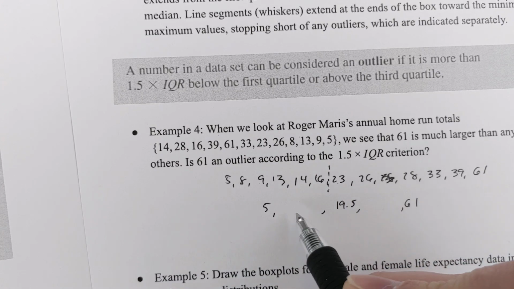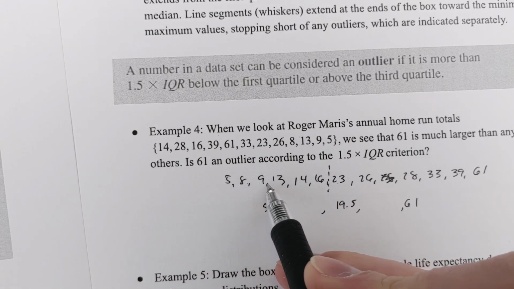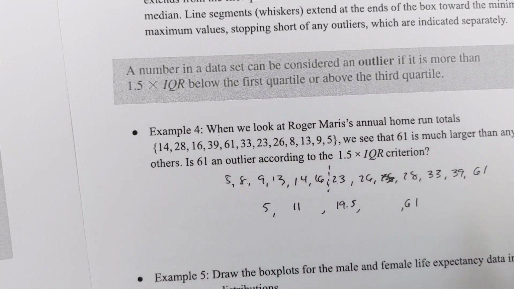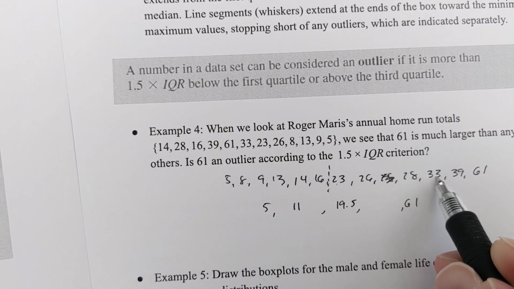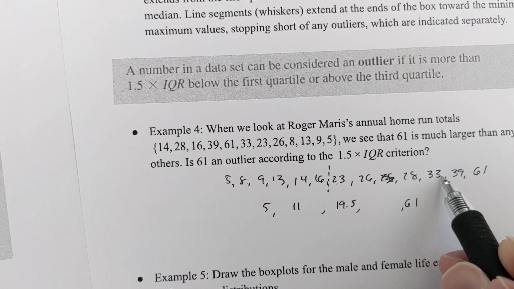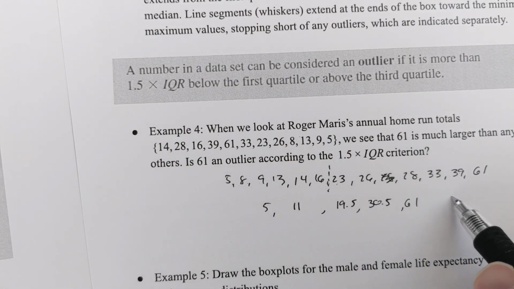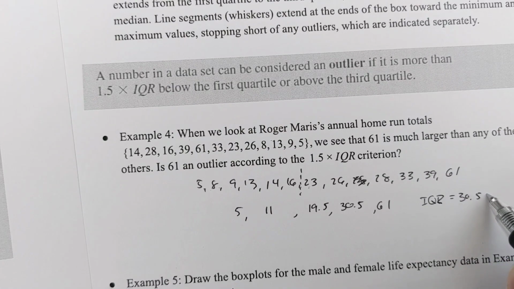So I can find the quartile values here. Halfway between 9 and 13 would be 11. Halfway between 28 and 33, it's not going to come out evenly. That's 61. Half of 61 is 30.5. So the interquartile range is the difference in the two quartiles, 30.5 minus 11, which is 19.5.